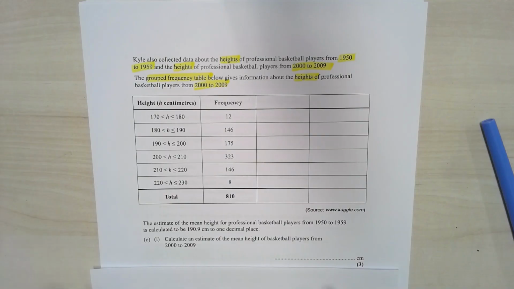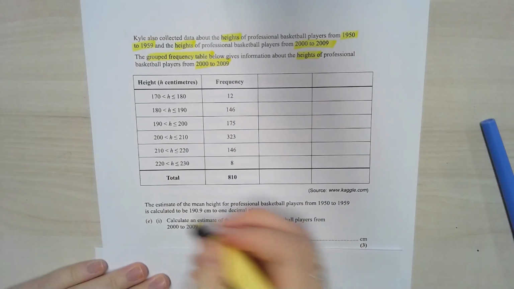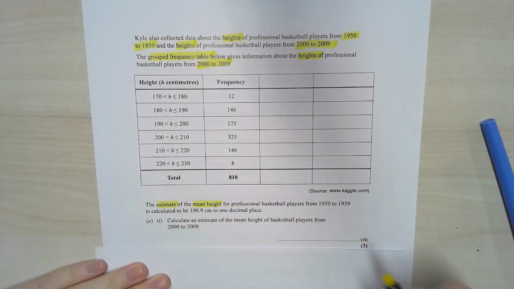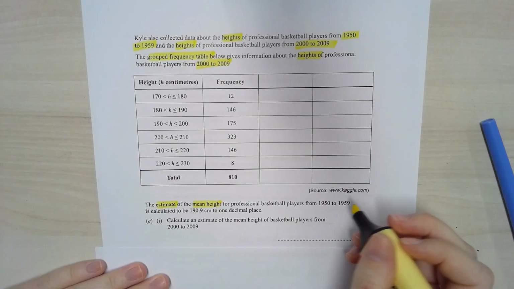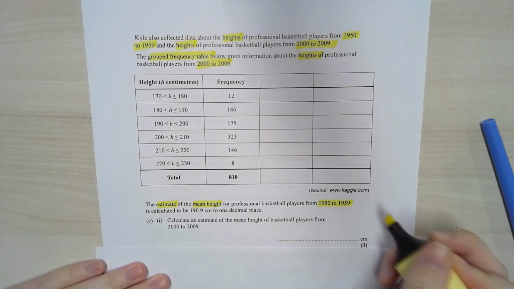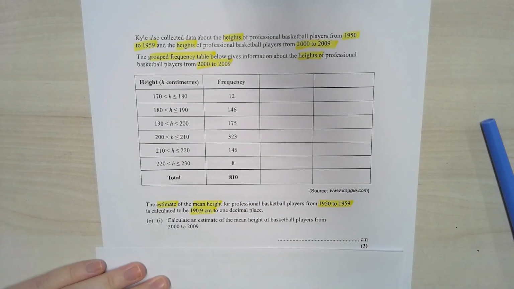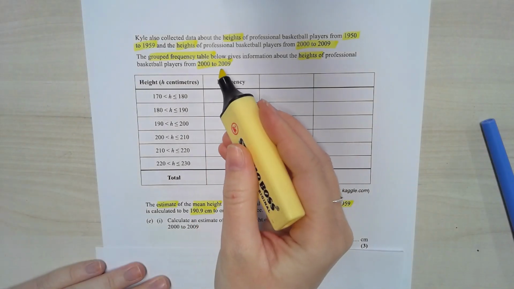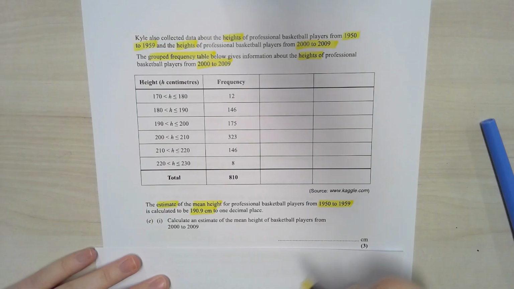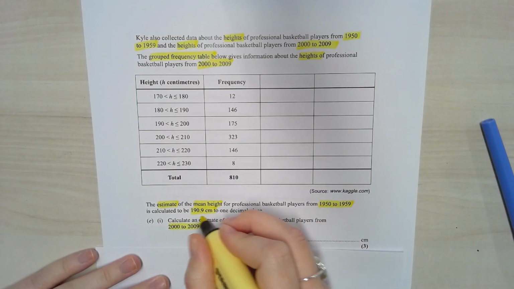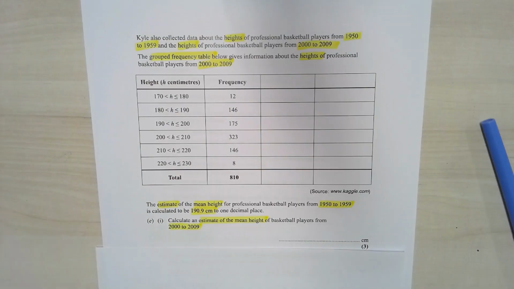Part E wants us to estimate the mean height. We've been given the mean height from 1950 to 1959, that is 190.9 centimeters. So we just need to use our table from 2000 to 2009 to estimate the mean height of the basketball players from 2000 to 2009.